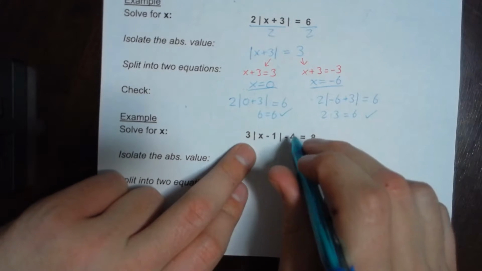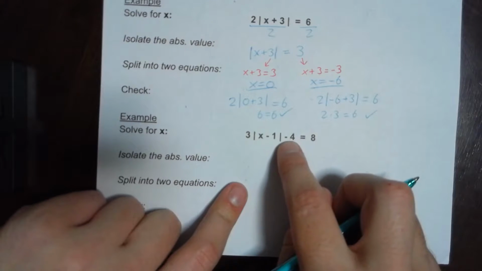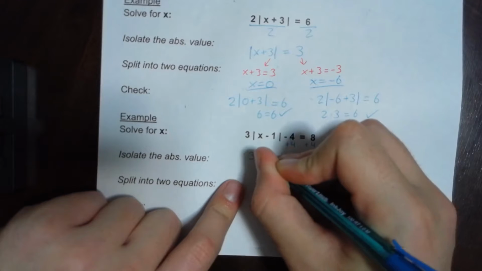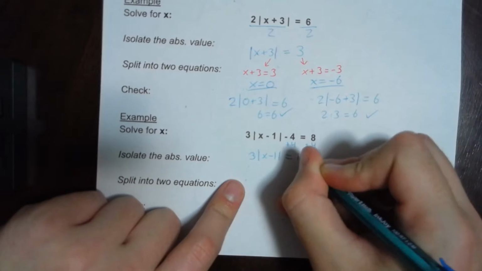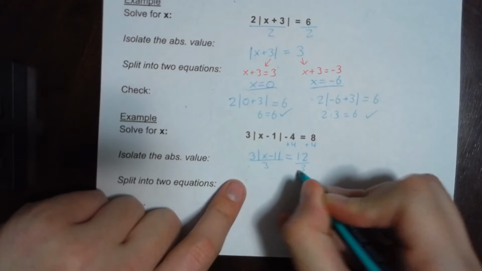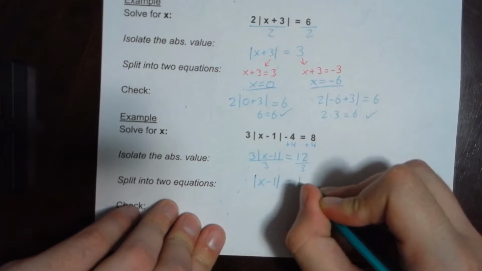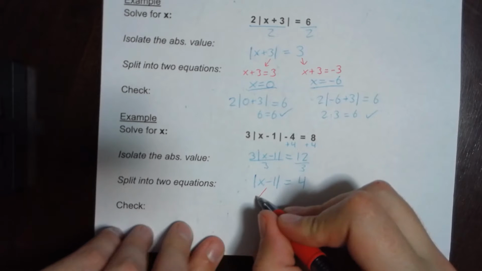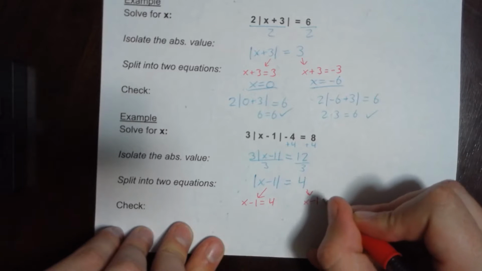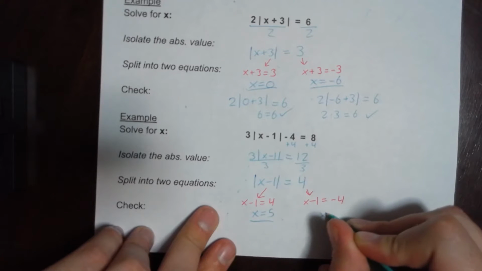First thing we got to do is get rid of this minus 4. We can't deal with this 3 yet. We don't want to do that. So we want to get rid of our minus 4. Add 4 to both sides. We get 3 times the absolute value of x minus 1 equals 12. One more step. We can divide both sides by 3 and we will get absolute value of x minus 1 equals 4. And now we're good to split in half. We get x minus 1 equals 4, x minus 1 equals negative 4. So x is 5, or x is negative 3.